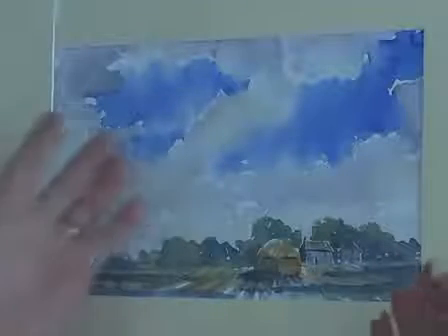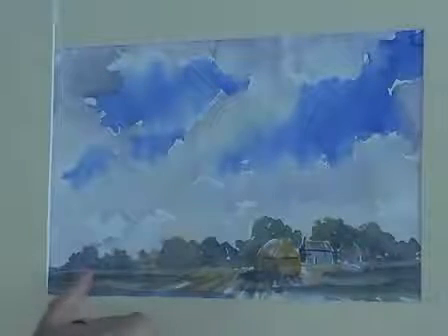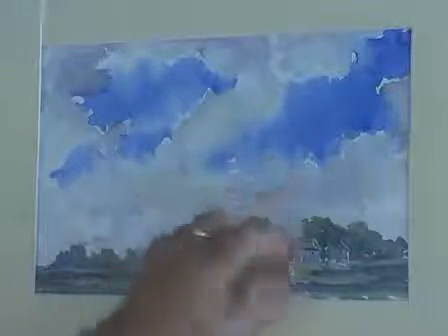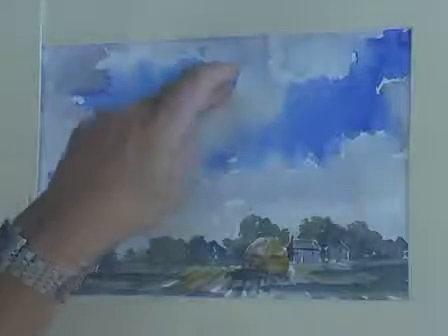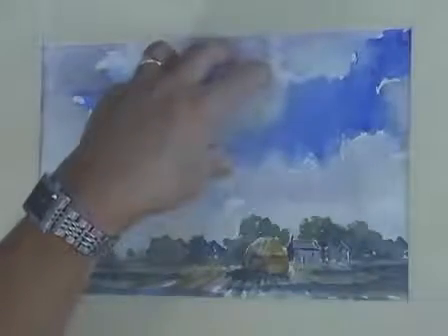Well, there we are. There's our finished sky. It's now dry, and I've added a simple landscape just to show it off. The main player in this particular picture is the sky, so you don't want a busy landscape or an overly busy landscape that's competing with the sky. Similarly, if you do have a busy landscape, you want to keep your skies quite simple so it doesn't compete.